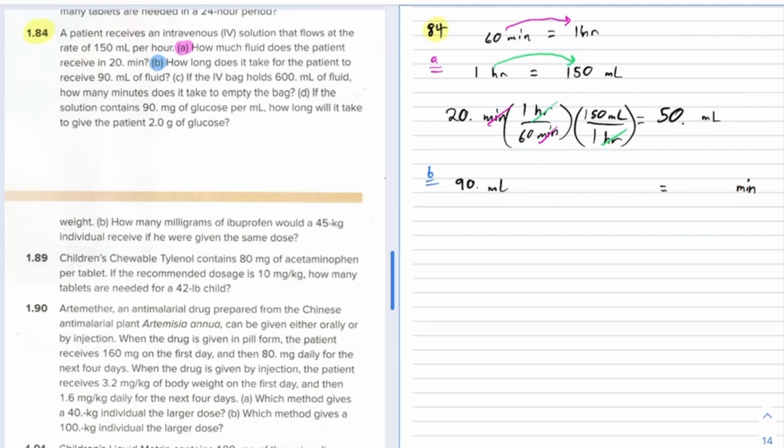Okay, so first, we can use this relation that we already know about the IV. It delivers 150 per hour. 150 milliliters. It's delivered in 1 hour. So that gets rid of milliliters. And that'll calculate hours, but let's convert that to minutes. Let's turn hours into minutes using that relation right there. Okay, so 1 hour is 60 minutes, and that gets rid of hours.